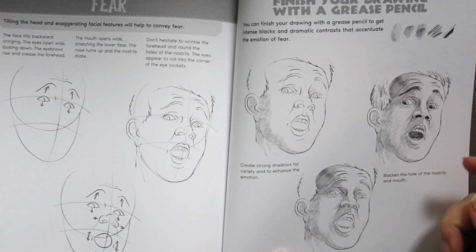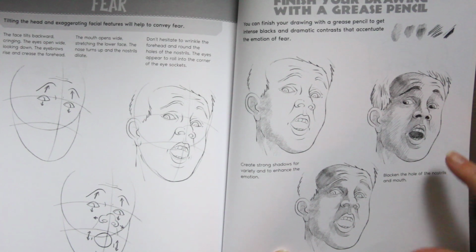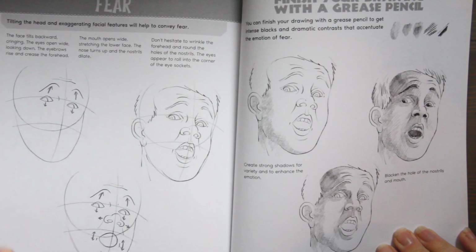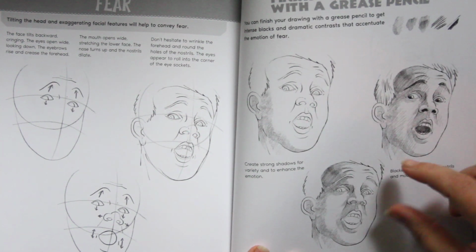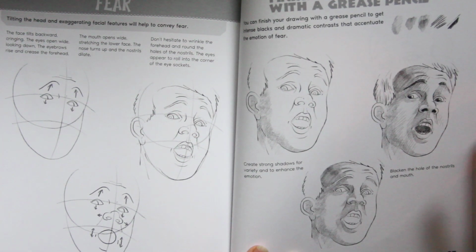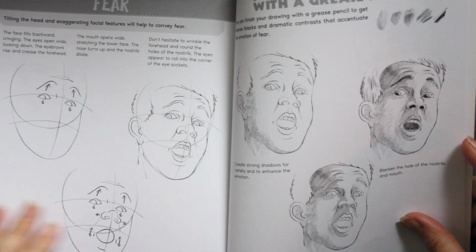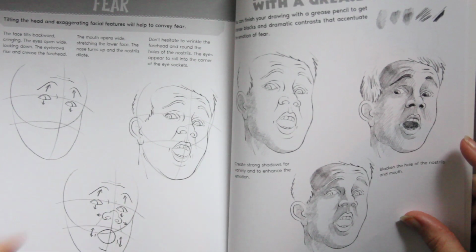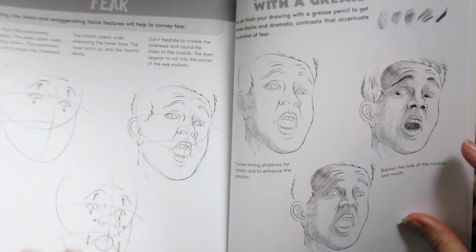It's very easy to compare what you do to what they've done, and comparison is the thief of joy. So if it doesn't look the same, or yours is not quite as proportionate, know that there are people that aren't proportionate. There are people whose eyes aren't one eye width apart.